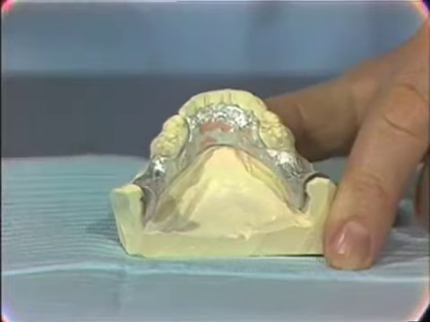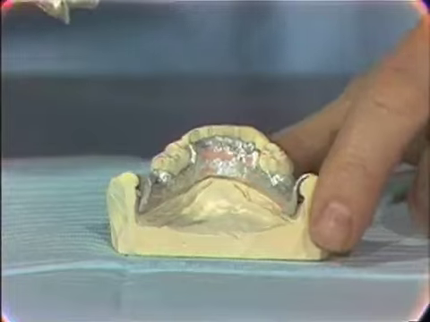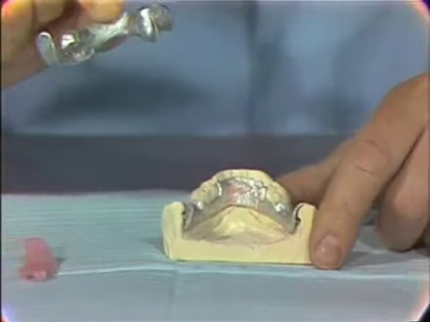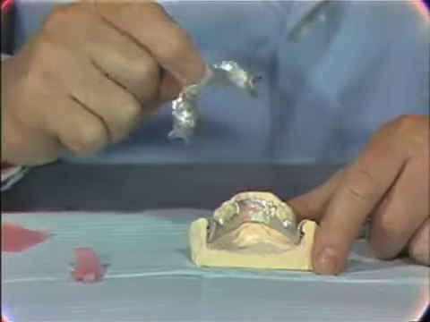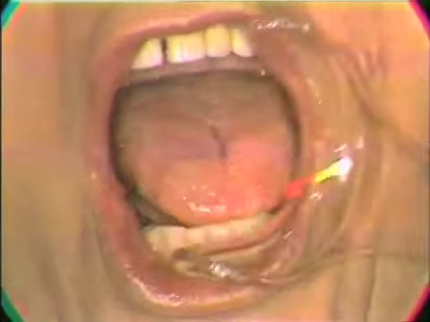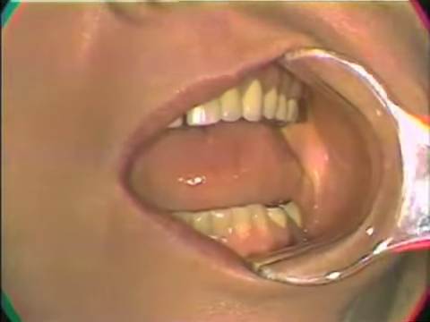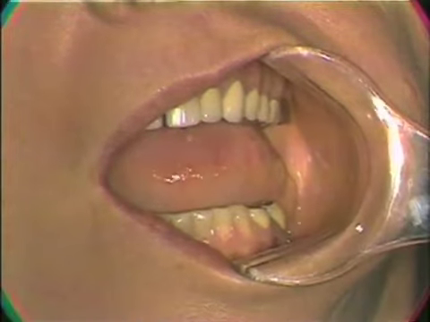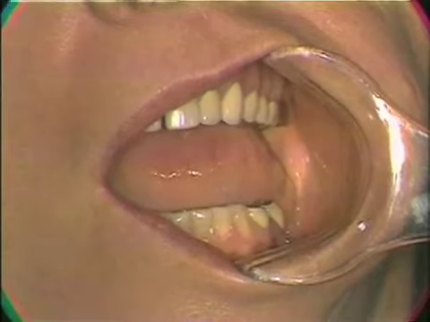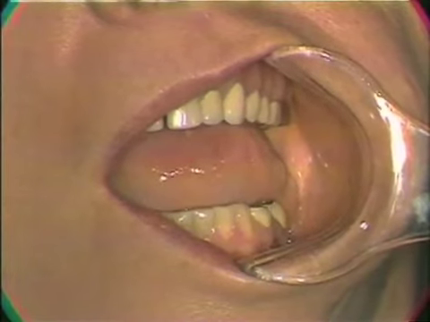So we have the impression tray. We now go to the mouth, practice with the patient on how to insert the impression tray. Open, please. Now, the procedure for taking the impression involves certain things that the patient has to do as you place the tray in the mouth. And you should practice with the patient before you take the impression.